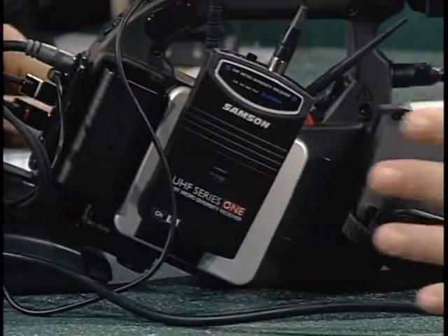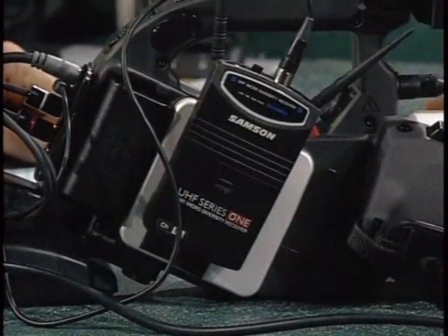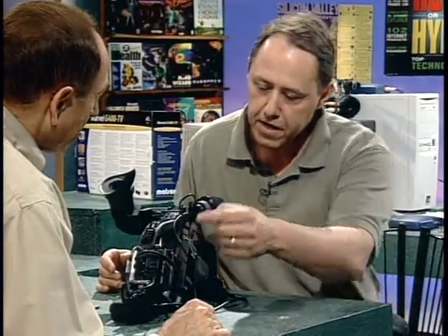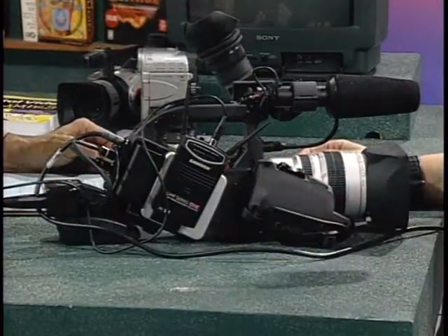That kind of brings up a whole different issue, and that is that there's an entire industry being built around this XL1, this particular camera. It's so popular. For instance, this is a receiver that was made specifically for the XL1, feeding an XLR or balanced audio input into the camcorder.